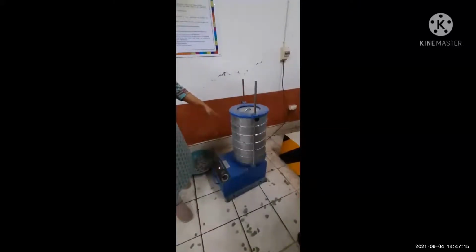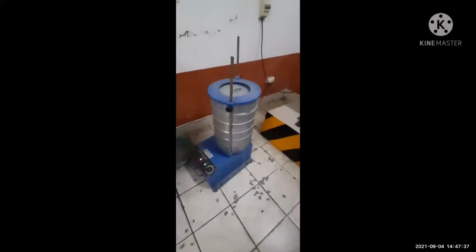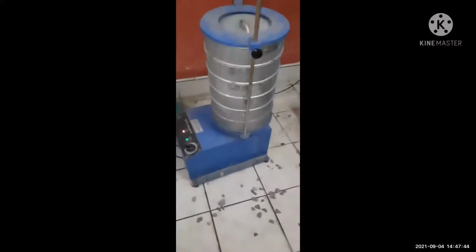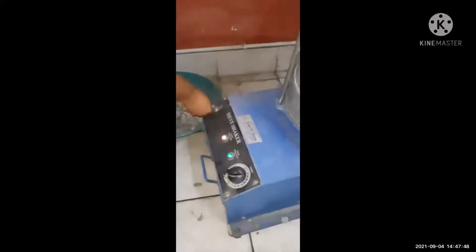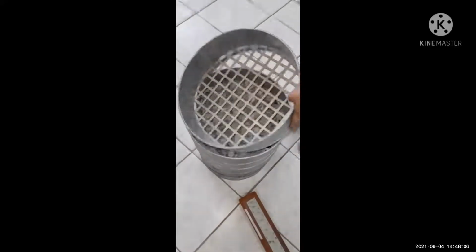We will sieve the aggregate for 5 to 10 minutes. This is our 20 mm sieve.